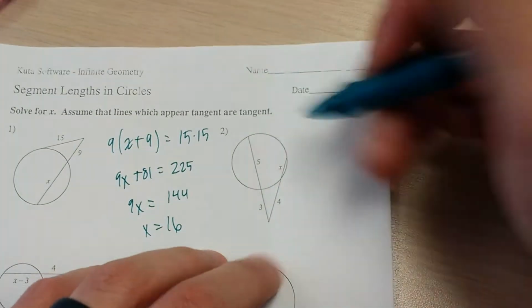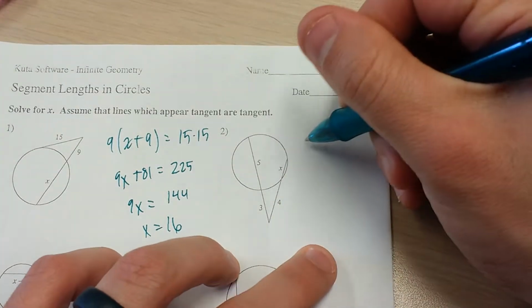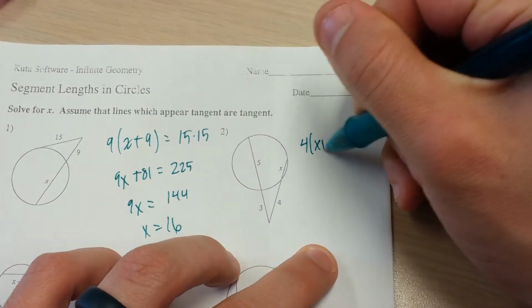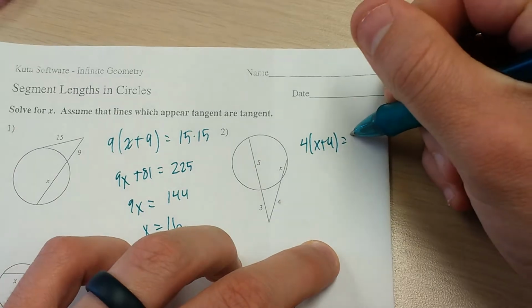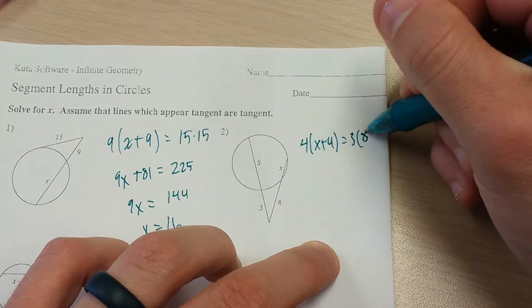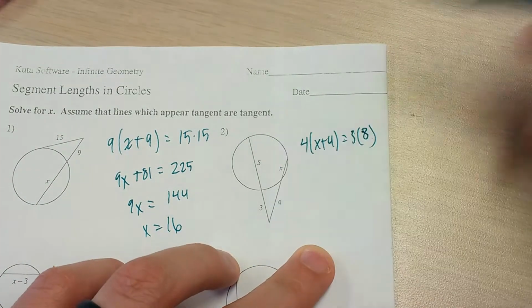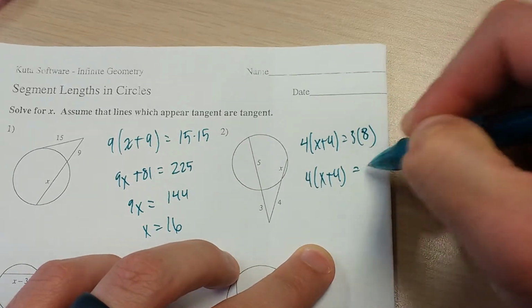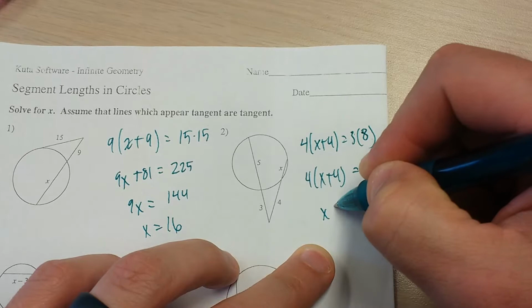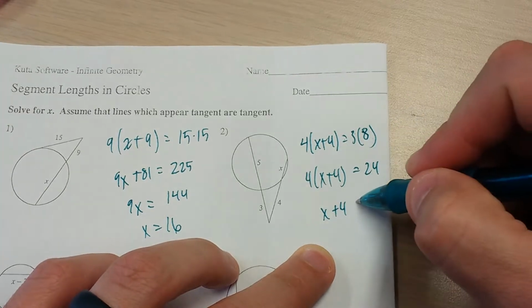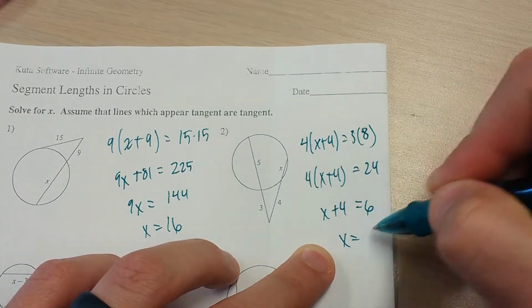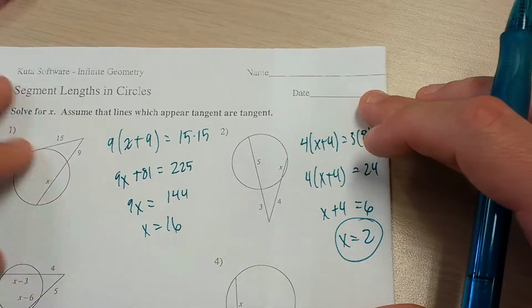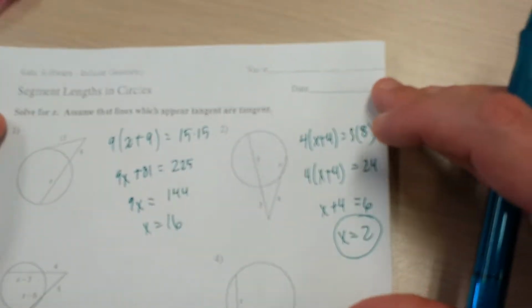Okay? In the next example, we do have two secants. So we have the outside times the whole equals outside times the whole. The whole in this case being 5 plus 3 or 8. So we get 4 times x plus 4 equals 24. Or if you divide both sides by 4, that x plus 4 has to be 6. So x has to be 2. Okay?